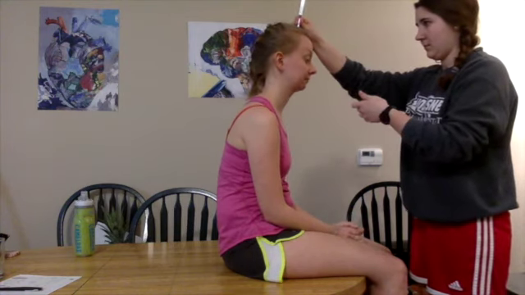Cranial nerve 8, the vestibulocochlear nerve, we're going to be focusing on the cochlear portion. Okay, so for this, we're going to be doing the Weber-Rinne test. I'm going to ring this tuning fork and put it on top of your head, and just tell me if you hear the ringing better in one ear or the other, or the same in both. Equal.